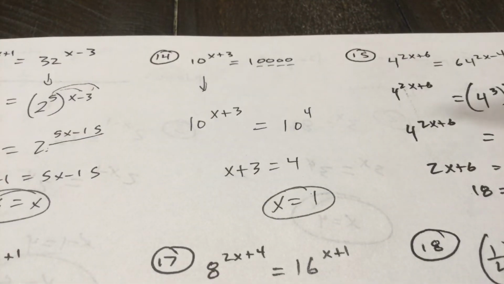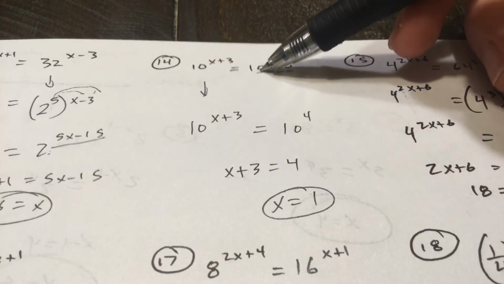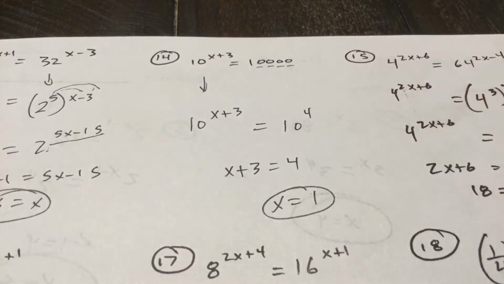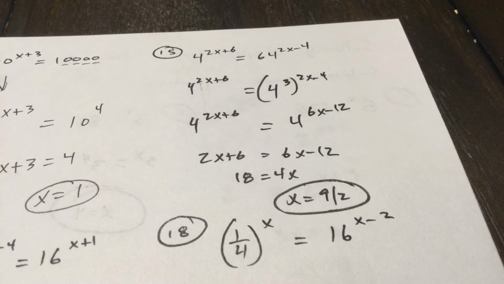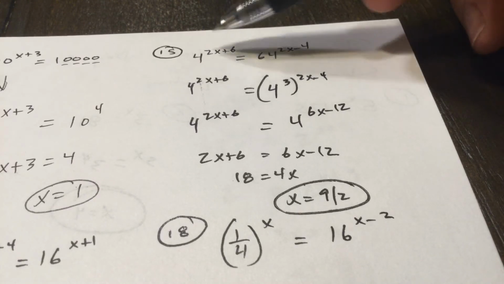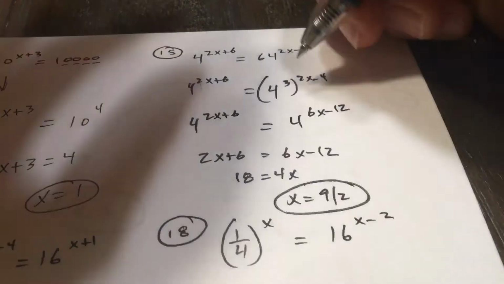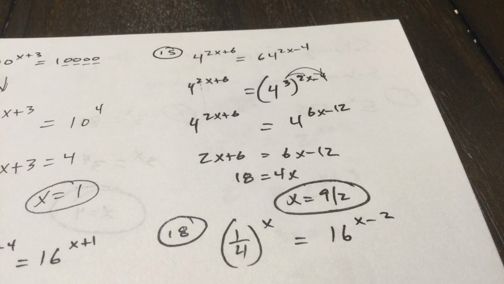All right, on 14, you have 10 to the x plus 3 is equal to 10 to the 1, 2, 3, 4. So x plus 3 has got to be equal to 4. There you go. All right, so hopefully we're getting the hang of this right now. There's number 15. 64 is 4 to the third. And you got a power to a power. 4 to the 6x minus 12.